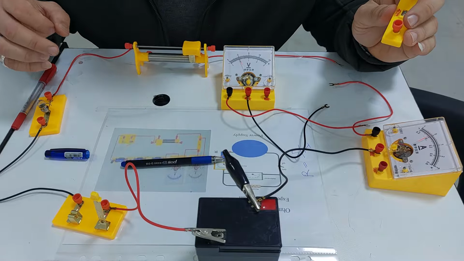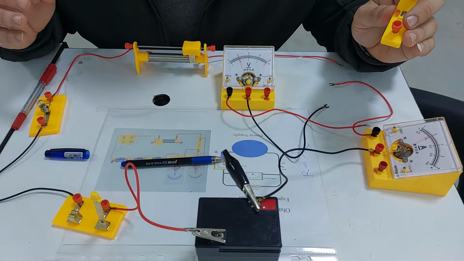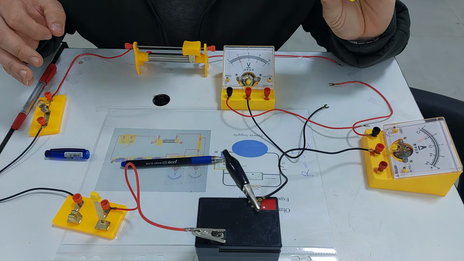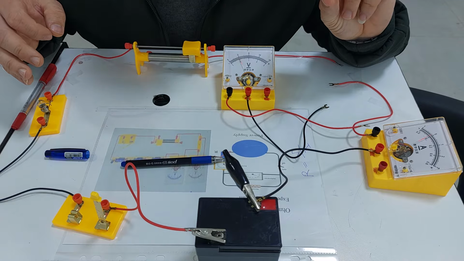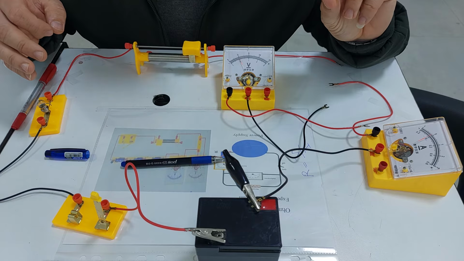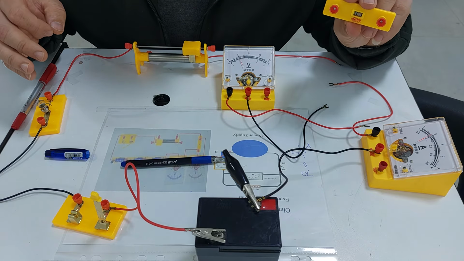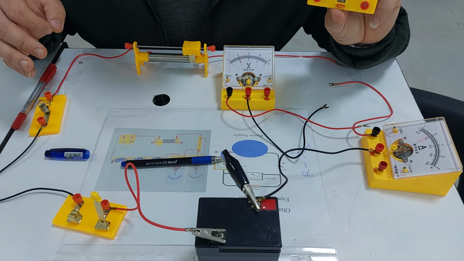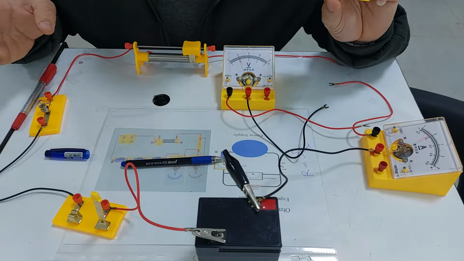By that we can conclude the unknown resistance value here is equal to the inverse of the slope. It must be equal to 5 ohms so that both solution parts are equal, the theoretical side and the experimental side.